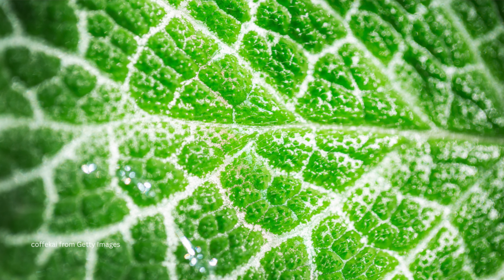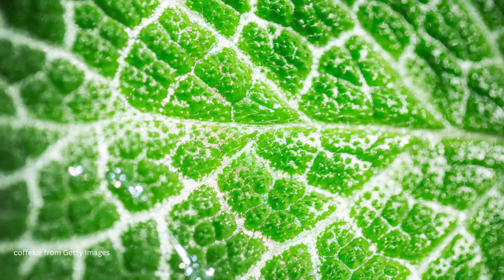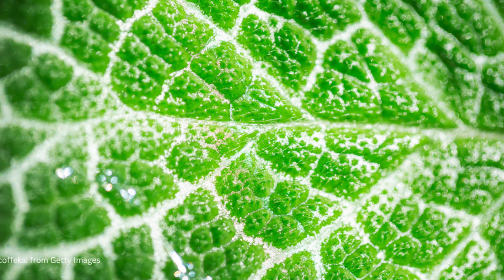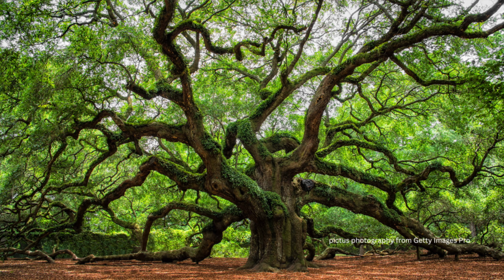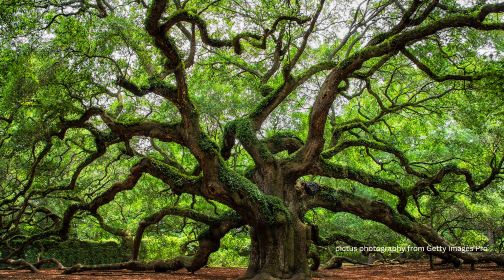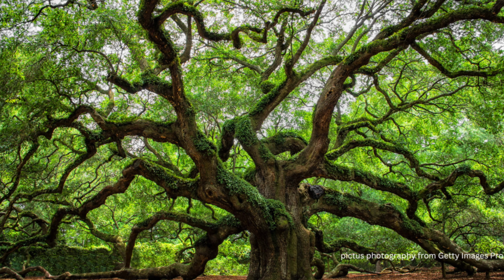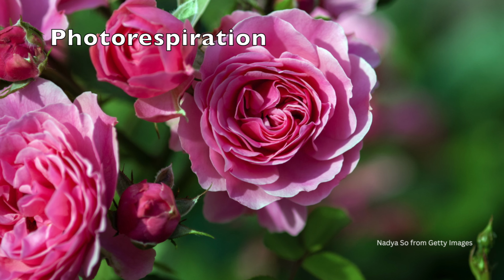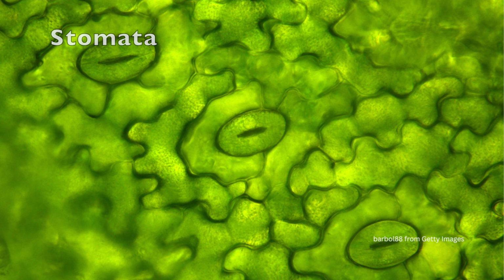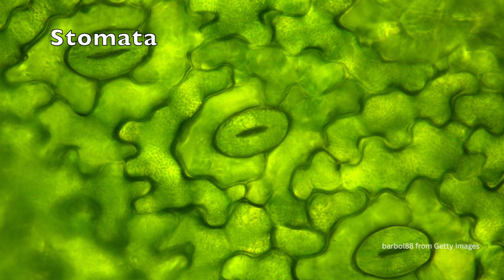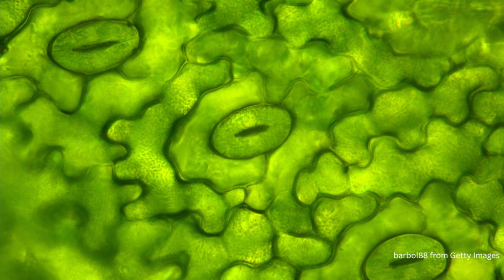Different plants tweak this process depending on their environment, so 3 different processes have been observed. C3 photosynthesis. This is the default method used by most plants, like oaks, roses, and wheat, where the first carbon compound produced contains 3 carbon atoms. An additional process called photorespiration is required to remove some toxic byproducts. The stomata or leaf pores are required to open for this, which allows the loss of water vapor.